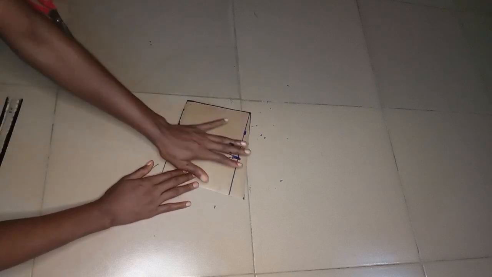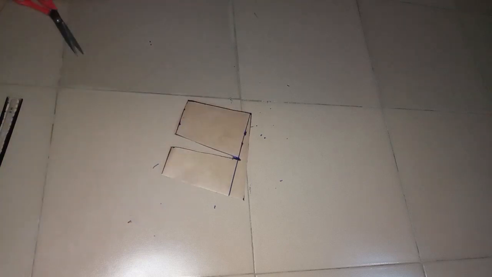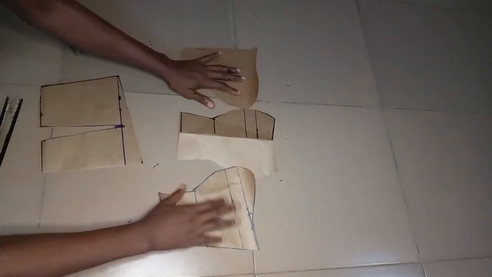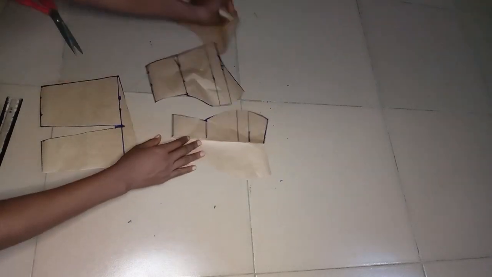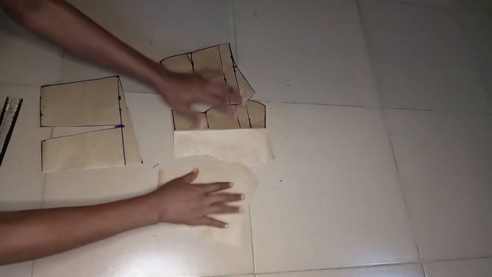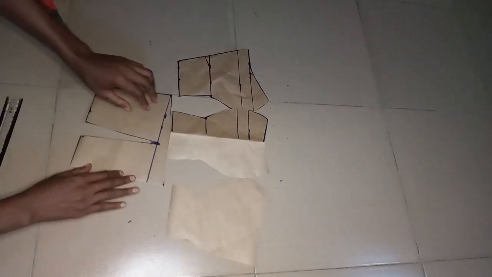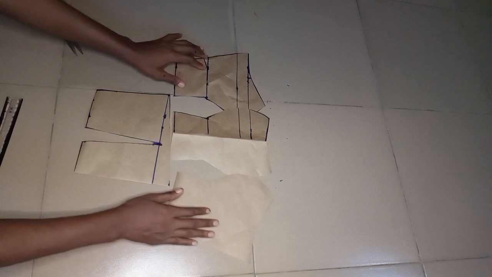This is the back. This is the back, and this is the front of our strapless bustier. You see how beautiful it looks. Very, very beautiful. This is the front and this is the back.